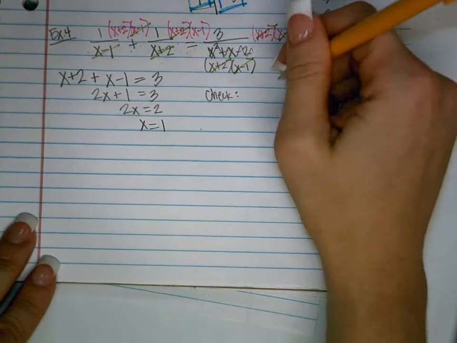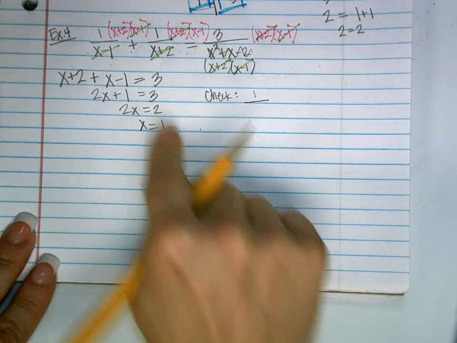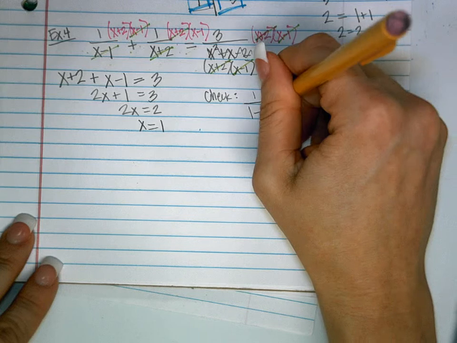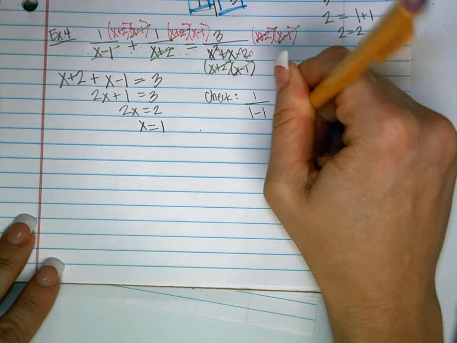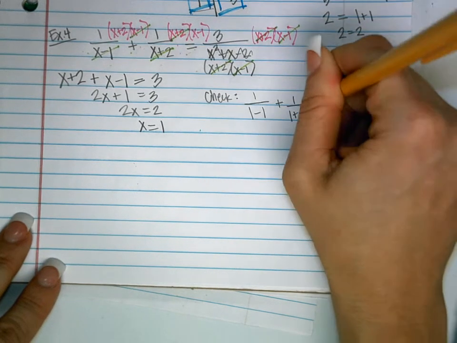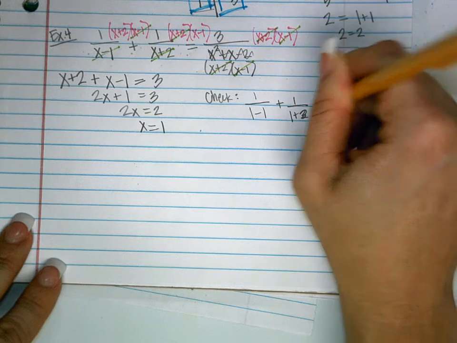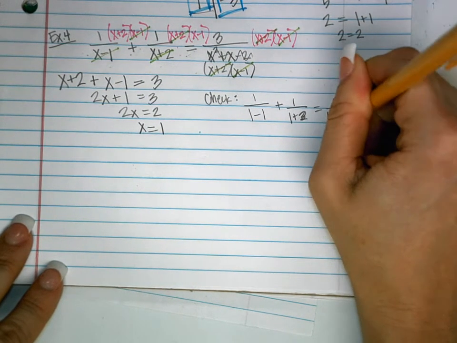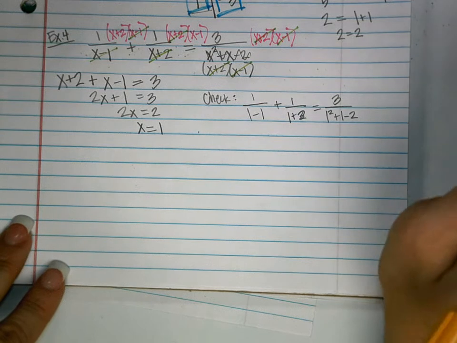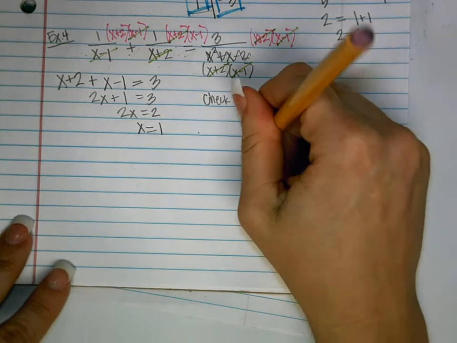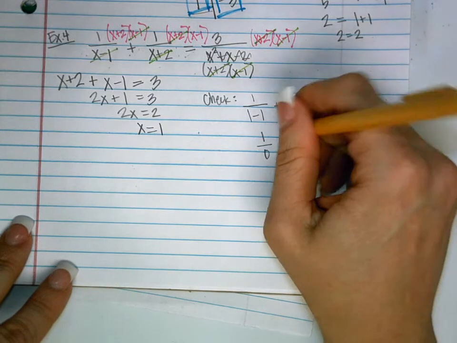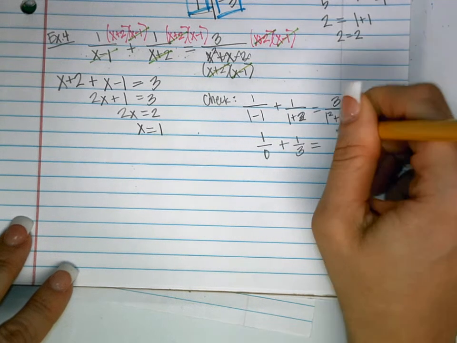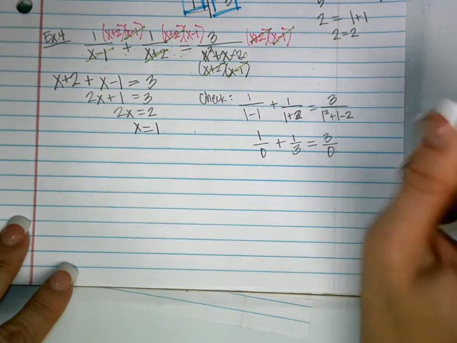Your original equation. So that's 1 over 1 minus 1 plus 1 over 1 plus 2 equals 3 over 1 squared plus 1 minus 2. If you work this out, this gets 1 over 0 plus 1 over 3 equals 3 over 0.